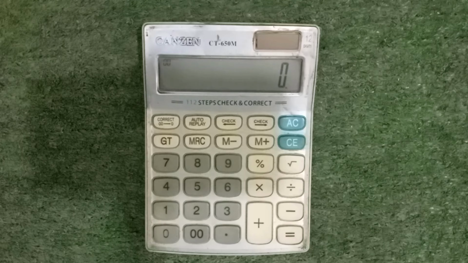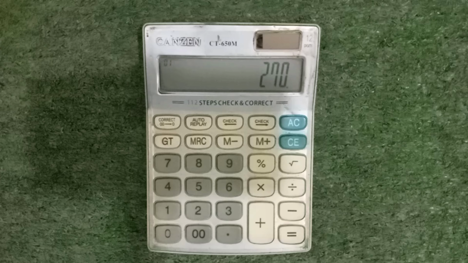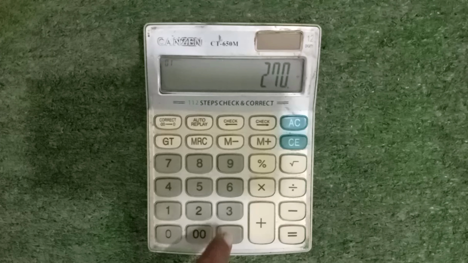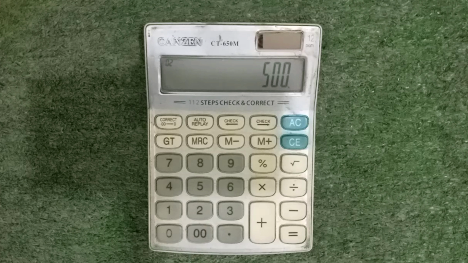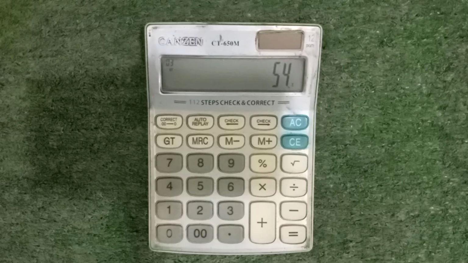Method 1. Using the percentage button. Let's say you scored 270 marks out of 500. Clear everything on the calculator. Type 270. Press the divide button. Enter your total marks, which is 500. Now press the percentage button. As soon as you press the percentage button, you'll get your answer, 54%.